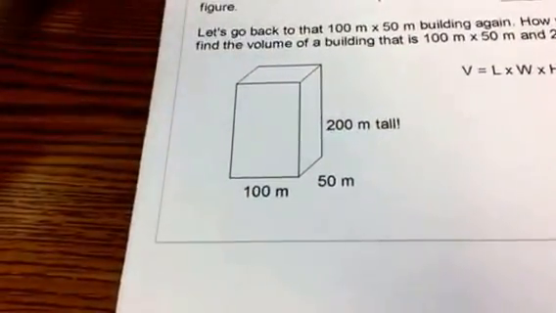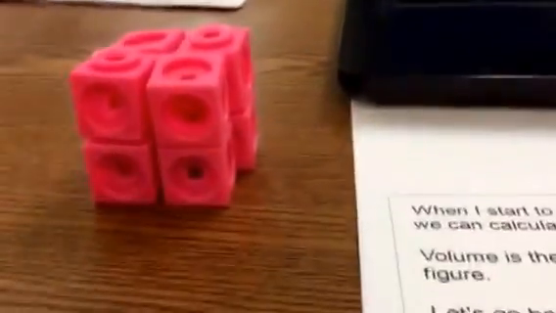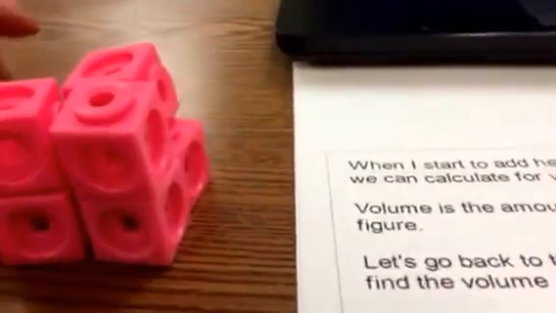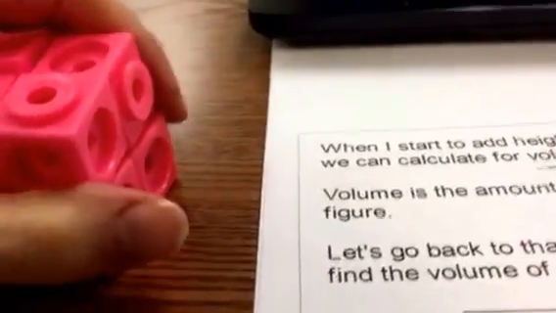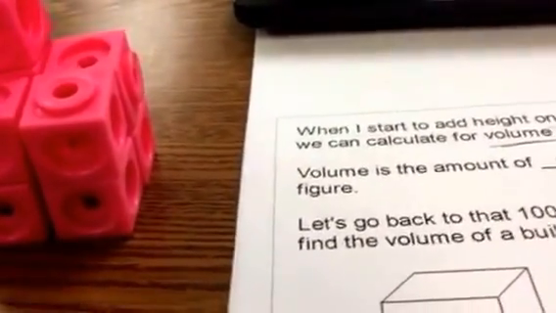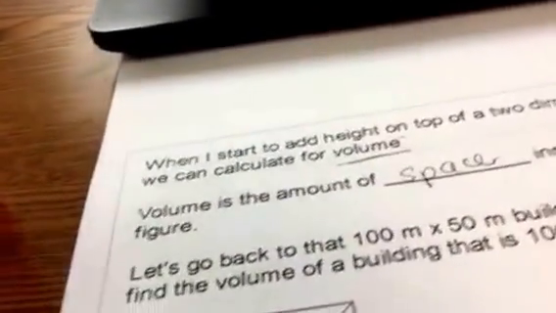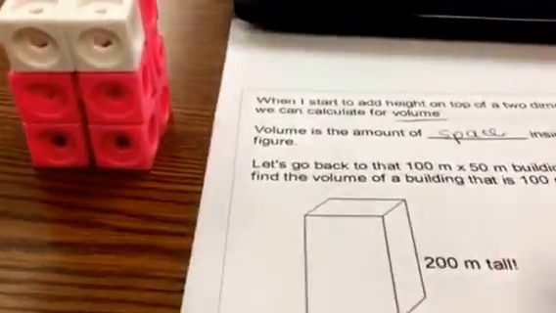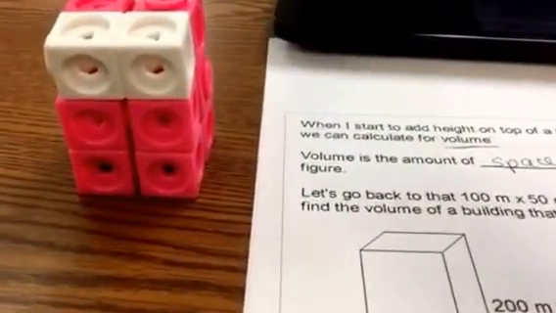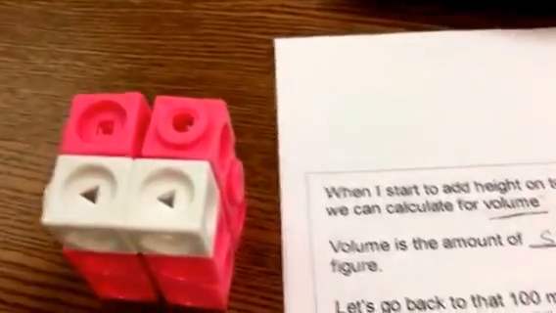And now I moved on, I started building on top of it. So now I want to find the space inside this figure, which is three-dimensional. It's going up in the air. It's not staying together very well, but it's continued going up in the air. And I could keep building it to make it go even taller. There we go. Okay, so it's continuing to go taller. So now I want to find the amount of space inside this figure, okay? How much space, how many meters or cubic inches or whatever it is, are inside my apartment building.